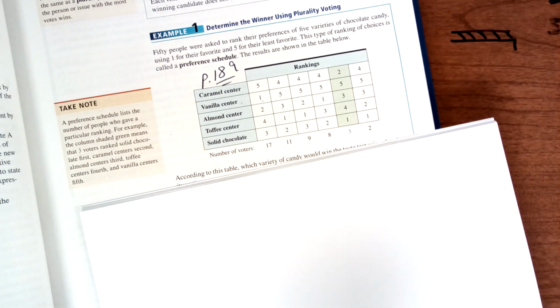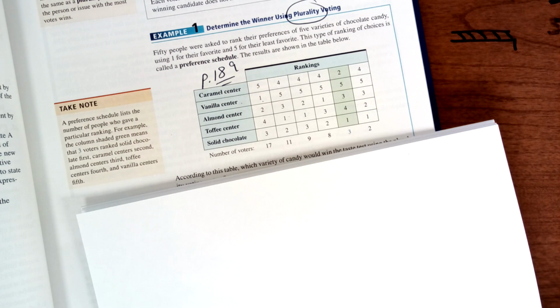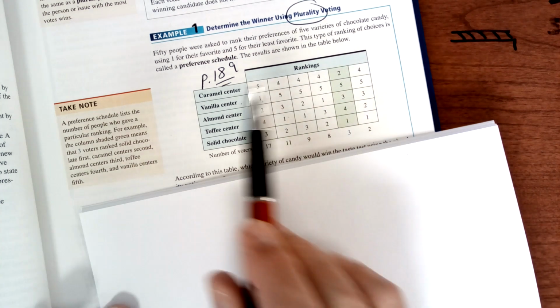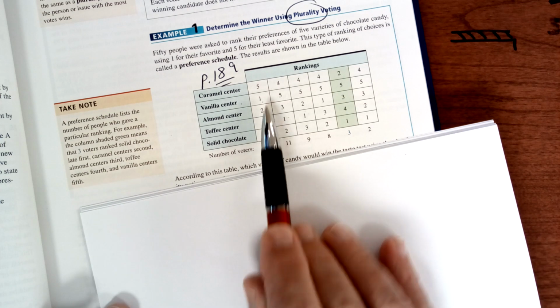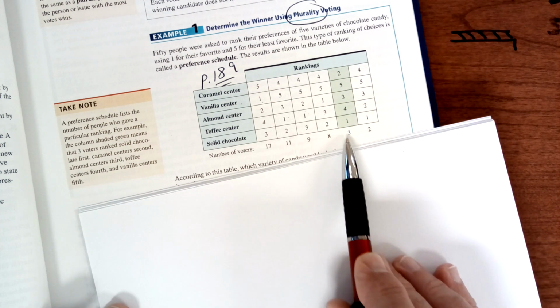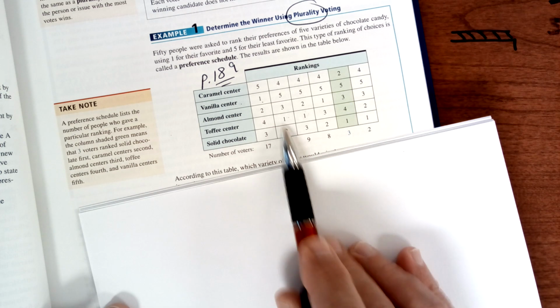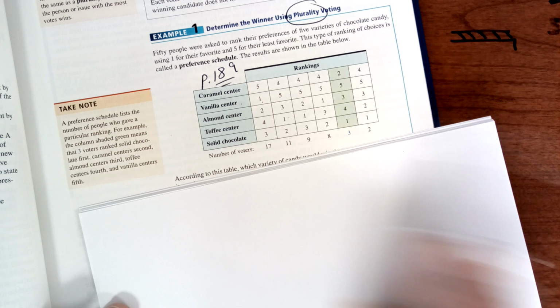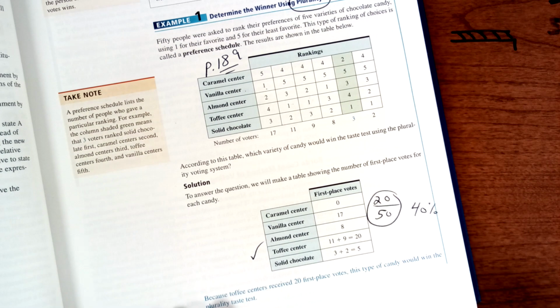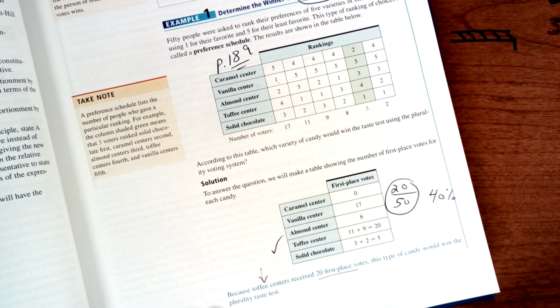This is the plurality voting. We'll take a look at this one first. Okay, so if you look here, they're looking at first place votes. Vanilla had 17 first place votes, and that's it. This one right here, solid chocolate, had 3 and 2 first place votes. That's 5. But toffee had 11 and 9, which makes 20. And therefore, toffee wins. If you look at the bottom, toffee has 20 first place votes. Therefore, they win. That is the first one, called plurality voting.